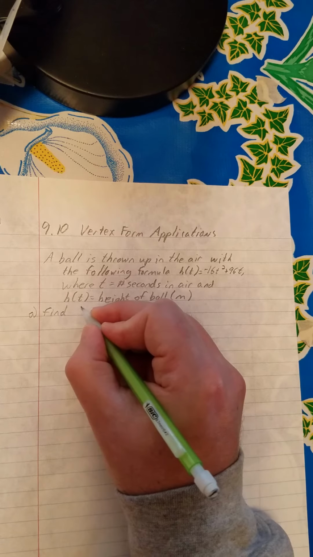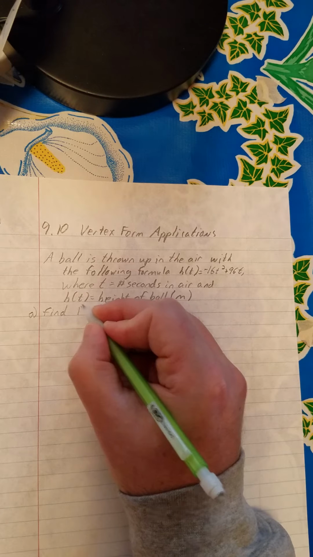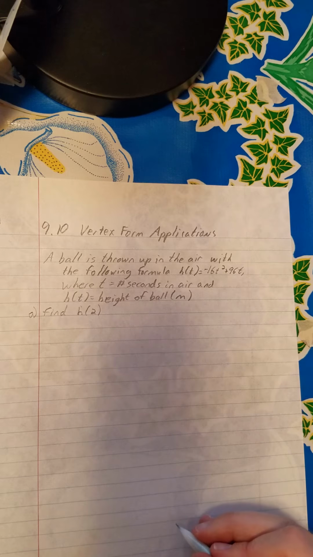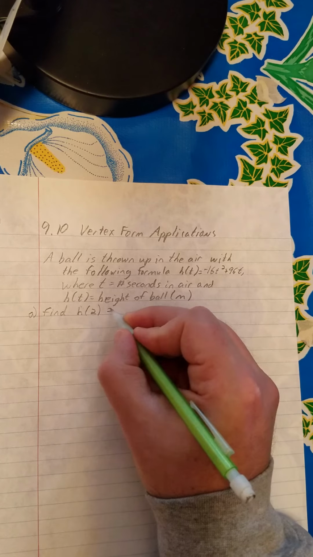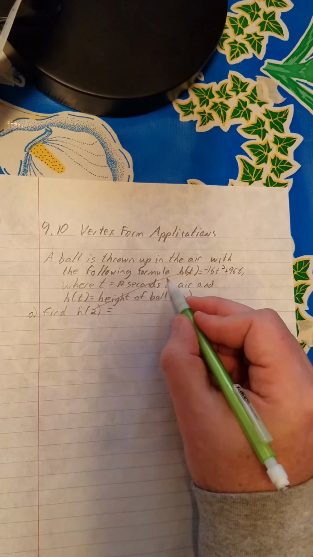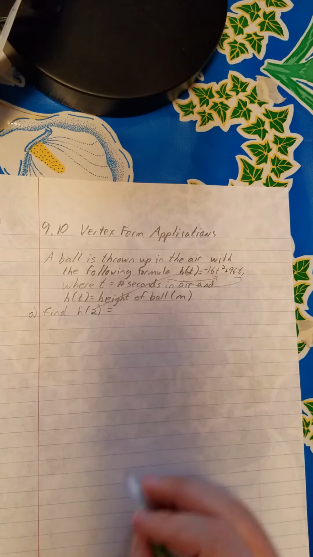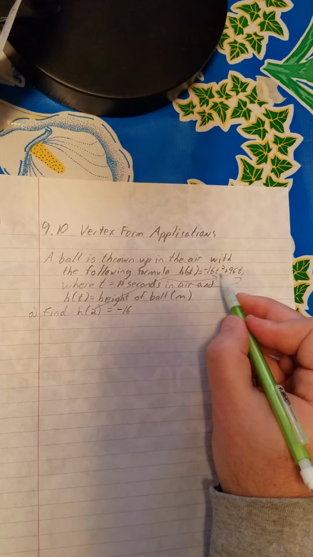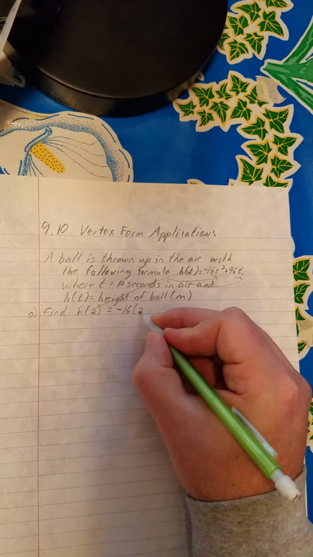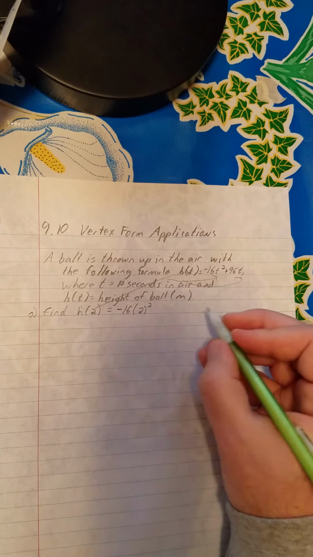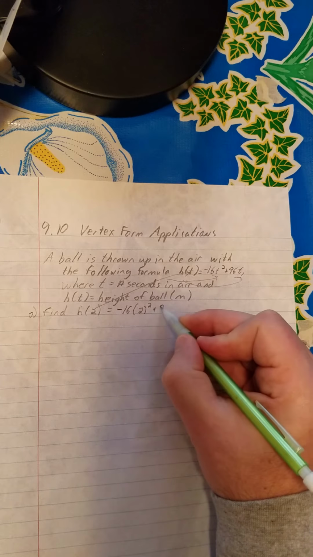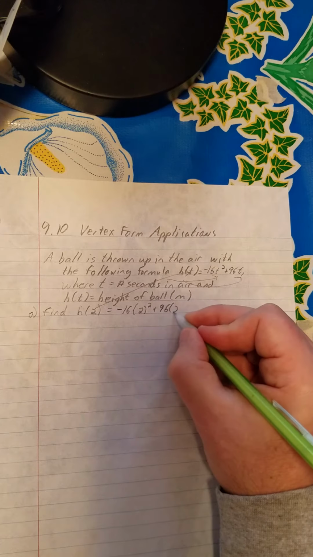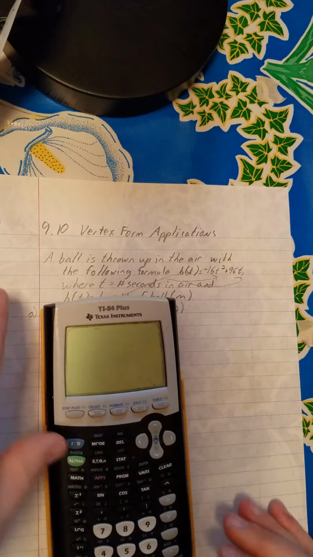Question 1, find h of 2. So what that means is we take the 2 and plug it in for t, wherever we see the t. So instead of writing negative 16t squared, we're going to write negative 16 times 2 squared plus 96, again, instead of times t, it'll be times 2. The rest I would just let the calculator do.